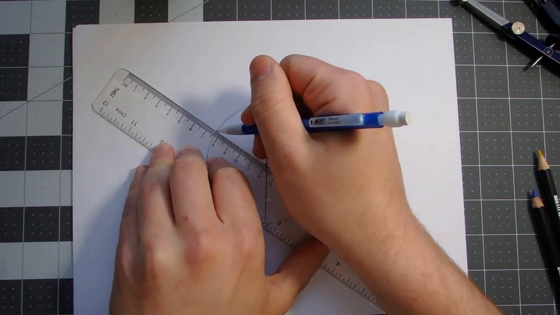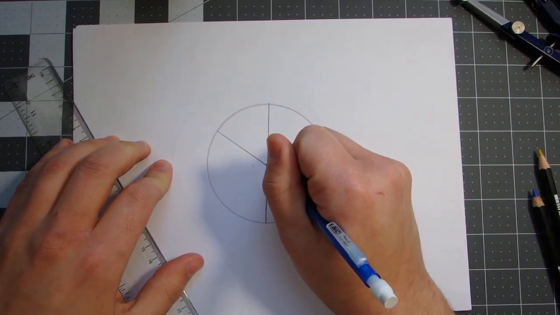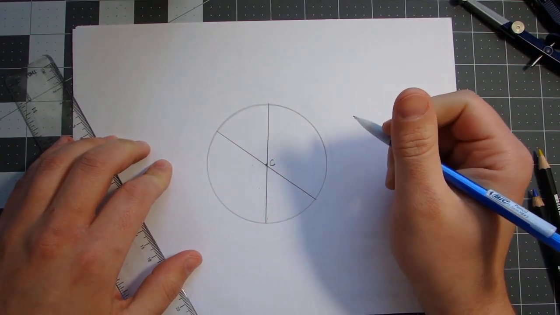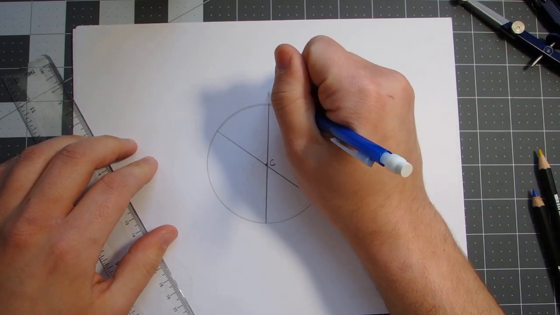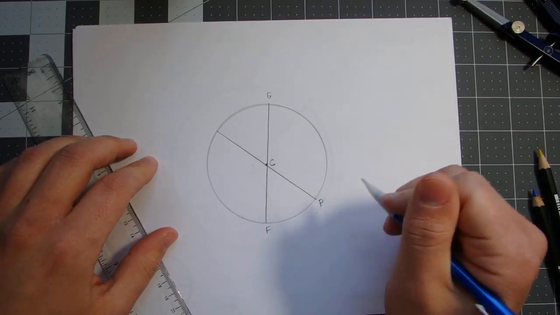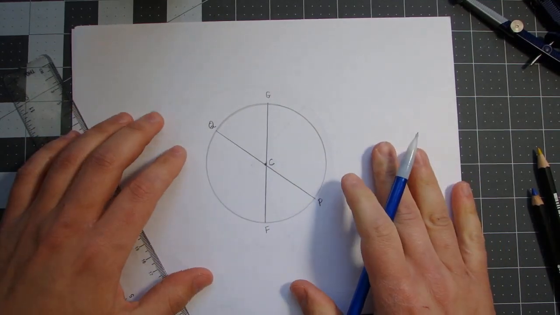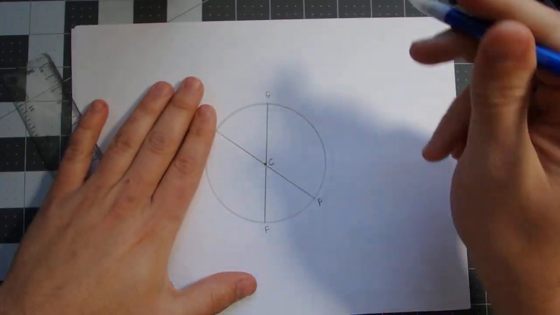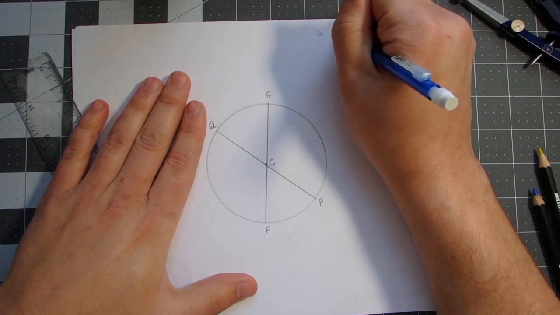Yeah, like that. And we're going to say that this is circle C. And I'm going to go ahead and say that this is G, F, P, Q. Now, you might be given a problem with just this diagram and a sentence explaining what you have.